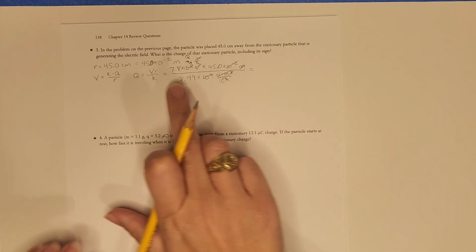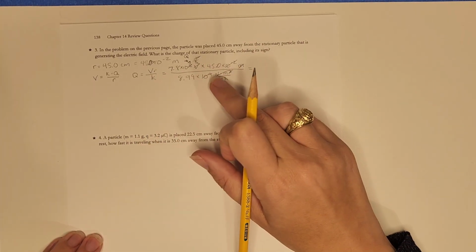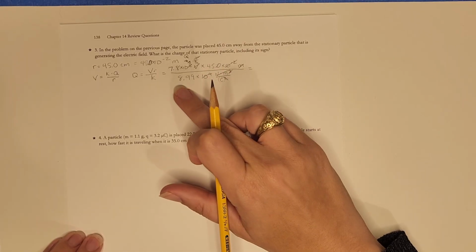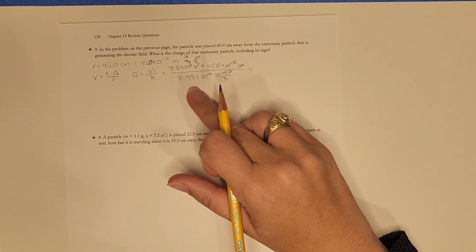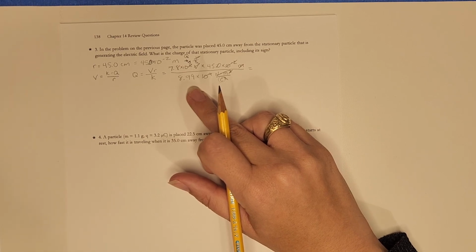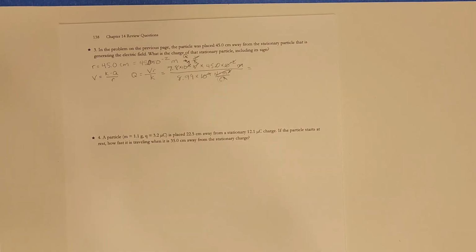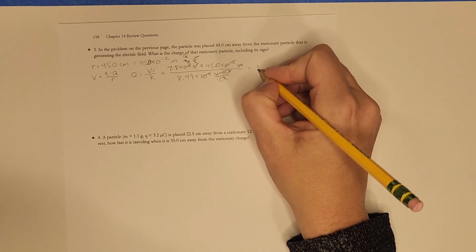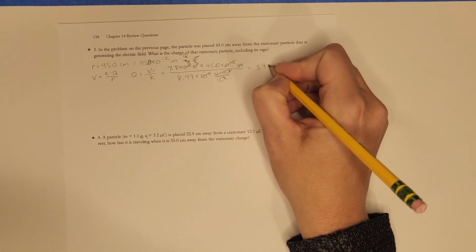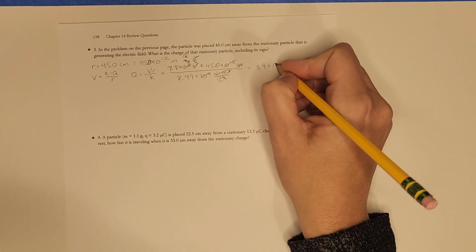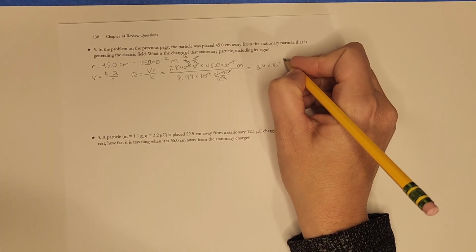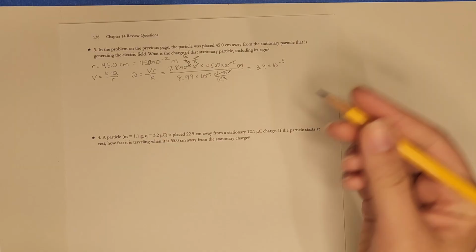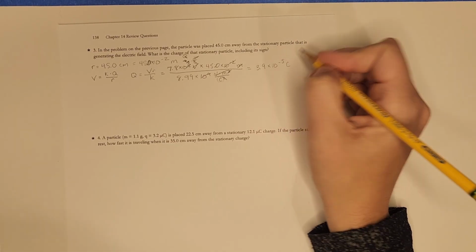So when we multiply out 7.8 times 45.0 divided by 8.99, getting that to two significant figures, we get 39. And so that's 39 times 10 to the negative 6, or 3.9 times 10 to the negative 5th, and we're in coulombs.